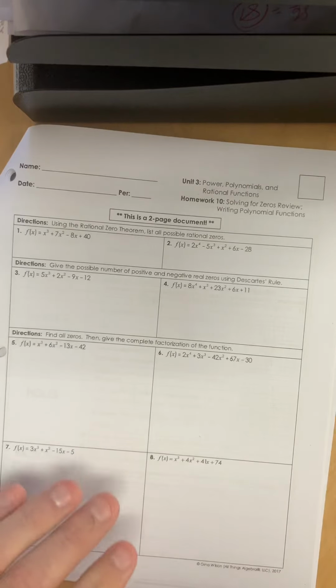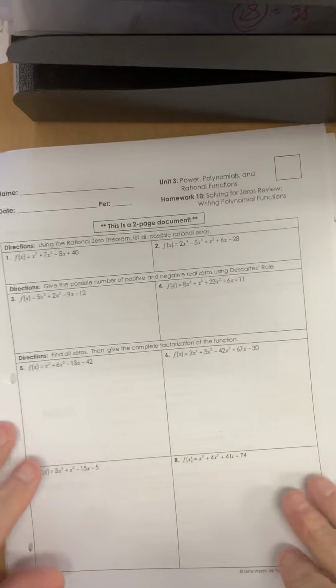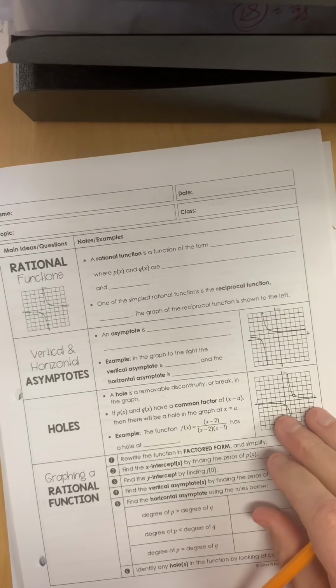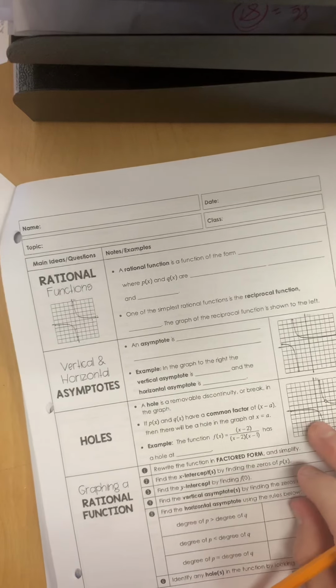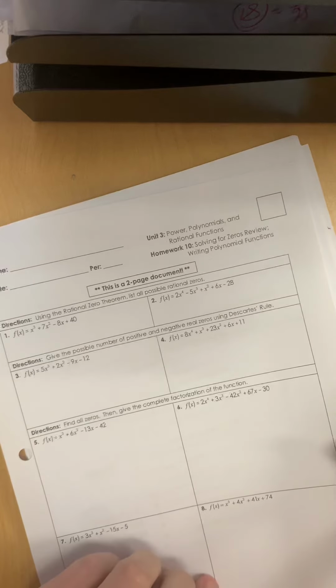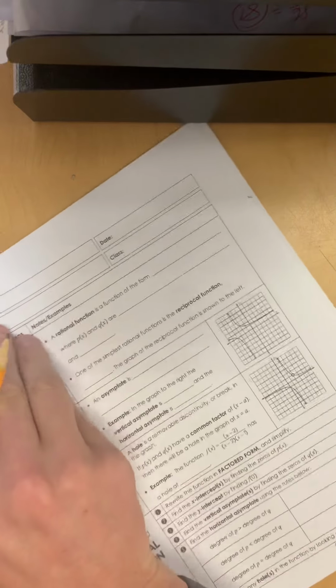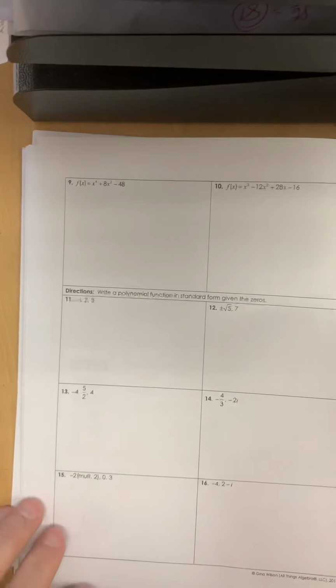Okay, so hopefully you have the skills to complete numbers 11 through 16 on homework 10. So 11 through 16 on homework 10, and this will be checked for homework tomorrow.